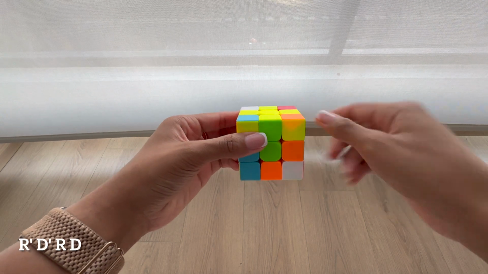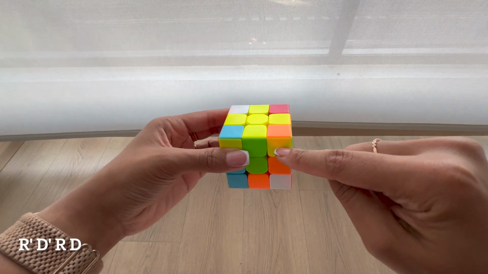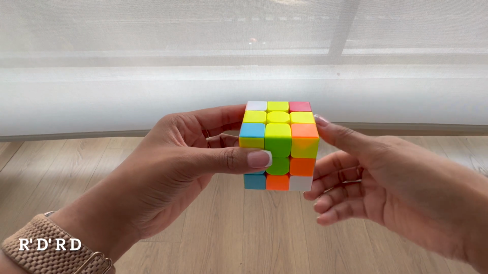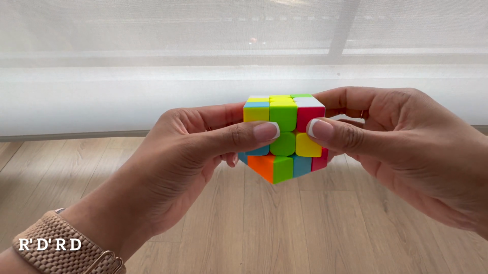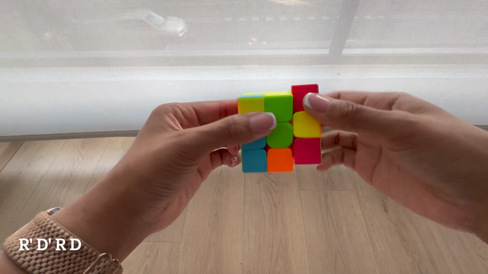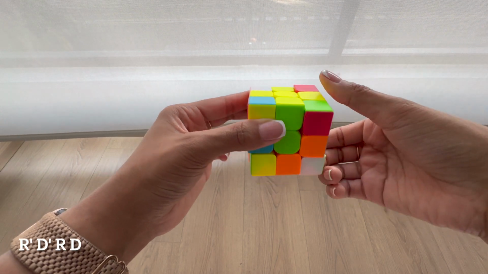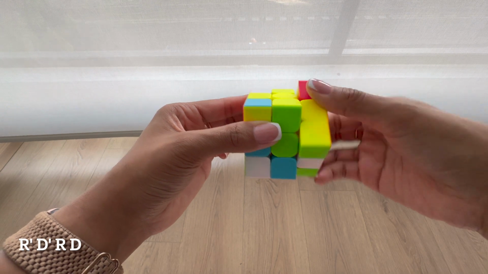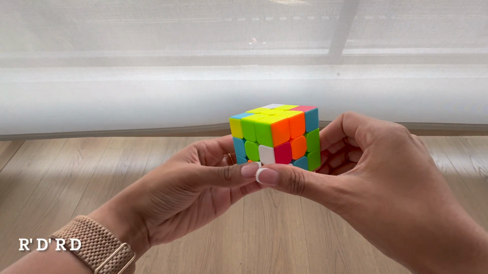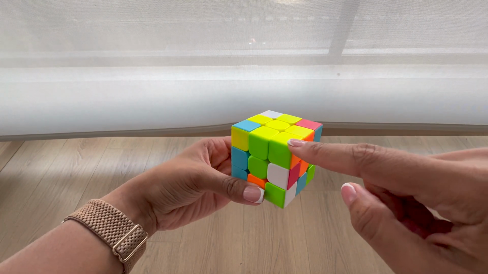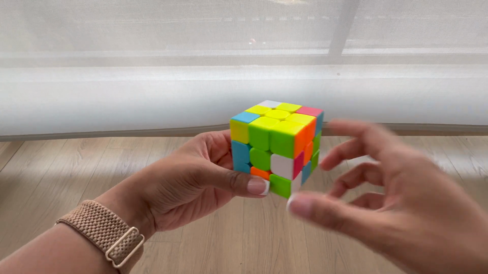Now you're going to do that all the way until this piece is in the correct orientation that you need it to be. So right inverted, down inverted, right, down, repeated until it's in the correct spot. And now it's in the correct spot. Now you have your corner solved. Your first corner is solved.